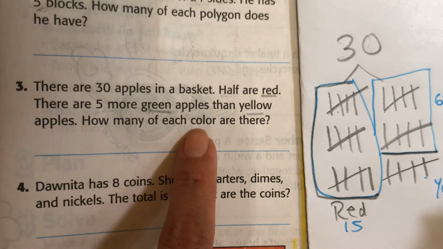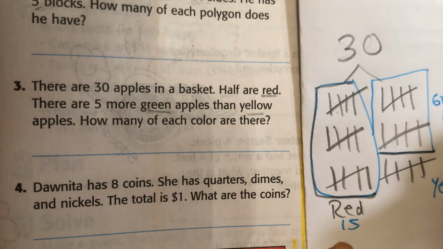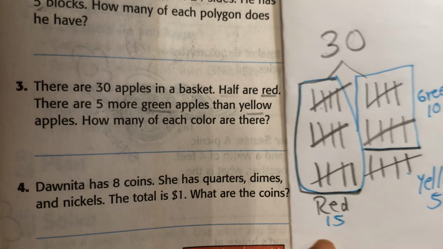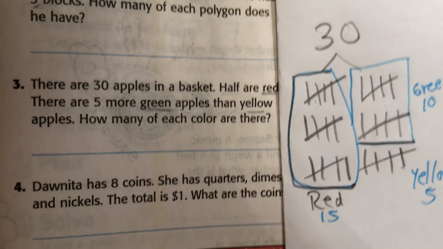So how many of each color? I have 15 red, 10 green, and 5 yellow. This is one way. If you can do it another way, that's even better. All right, number 4.